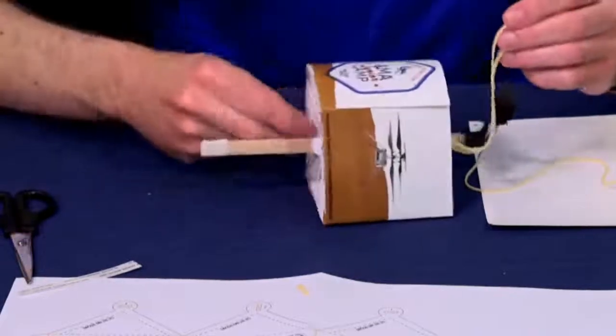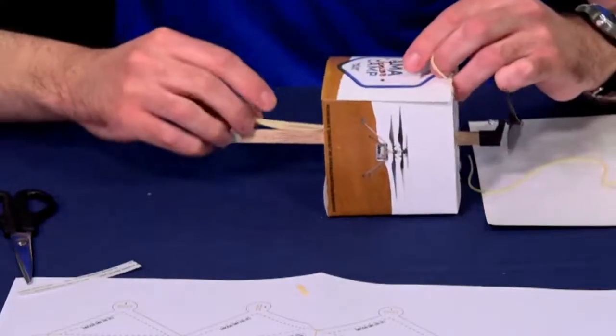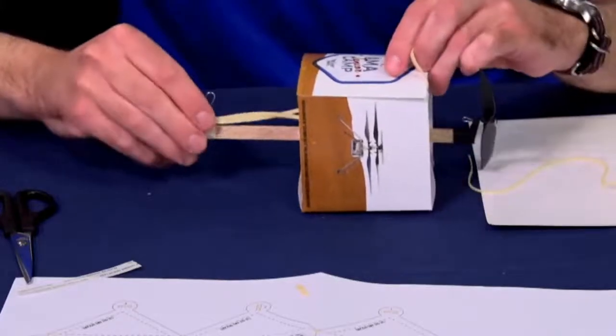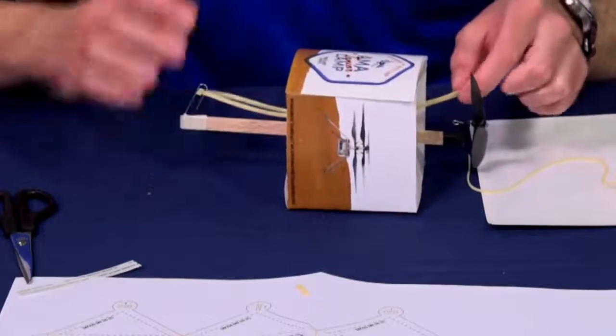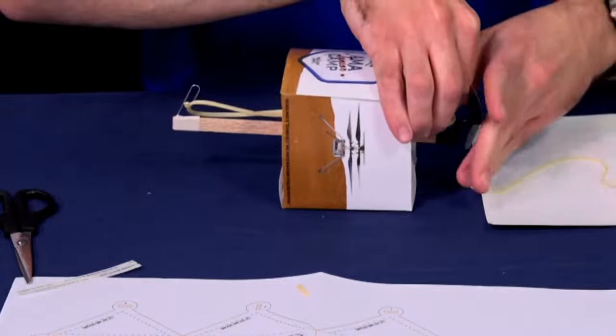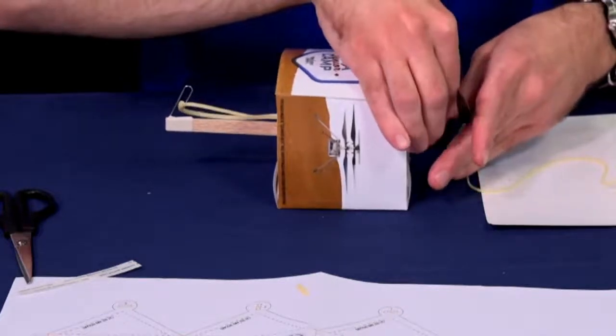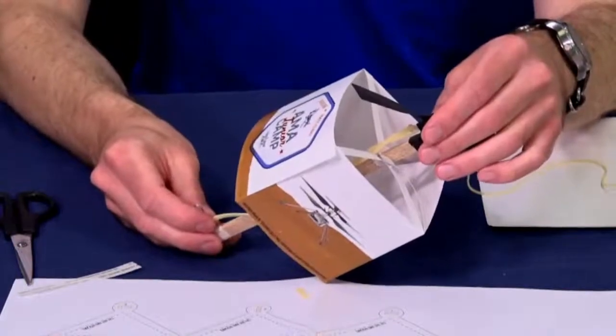Oh, it came undone. That can be tricky. We want to have that knot end hooked to the paper clip. And you want to have the other end of the band, of course, connected to the hook of your propeller. All right. And once you have that, we have our completed Ingenuity helicopter model.